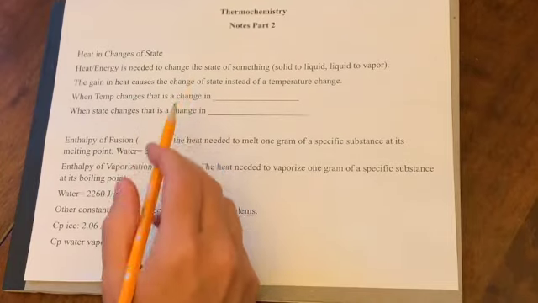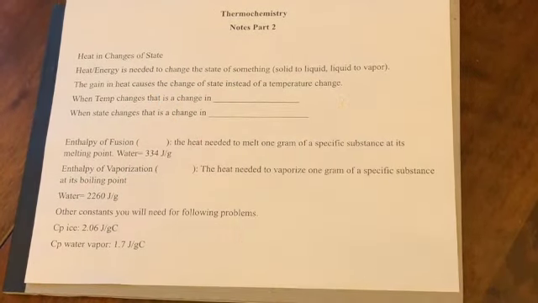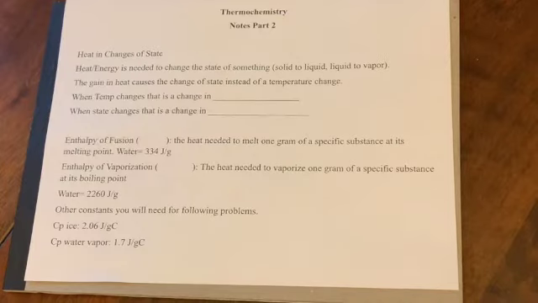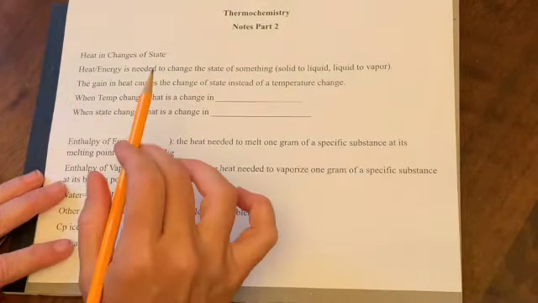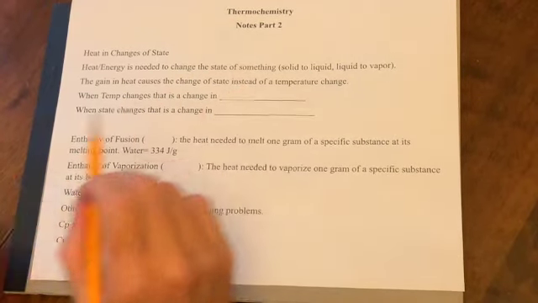Okay, so heat and changes of state. Heat energy is needed to change the state of something. And when we talk about changing the state, we're talking about things like melting and boiling, all things that we're very, very familiar with. However, the gain in heat causes the change of state instead of the temperature change.